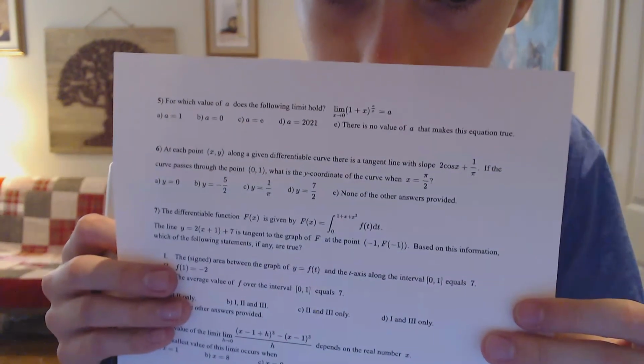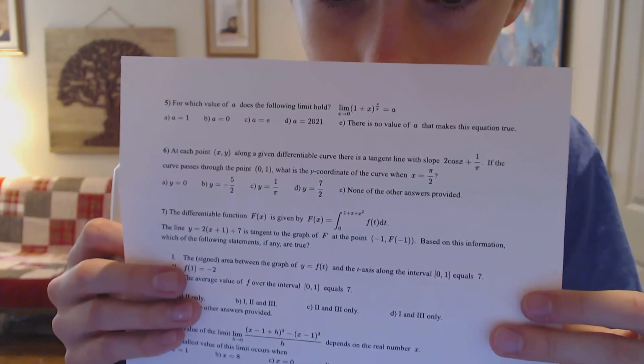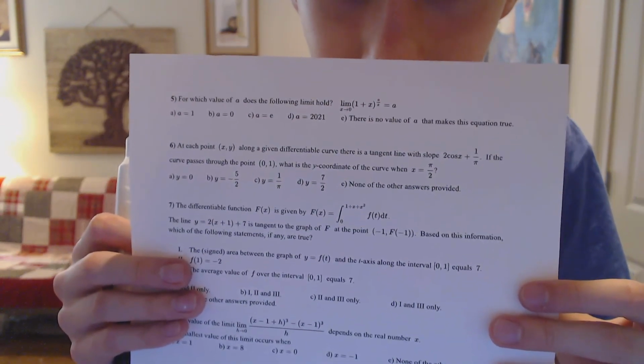Oh, that actually focused really well. Wow. Yeah, I wish this worked for the entire time.